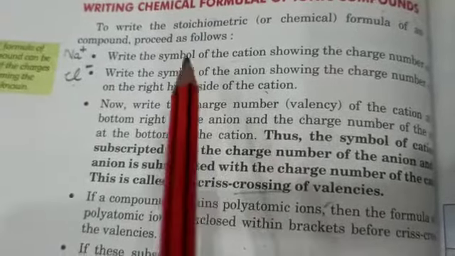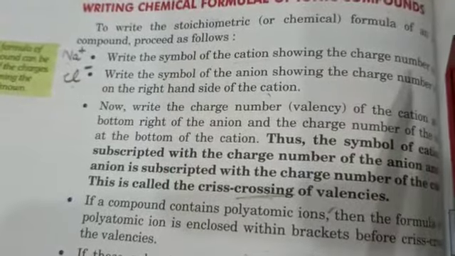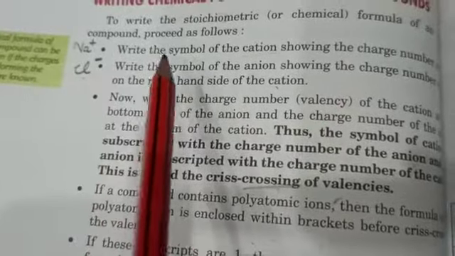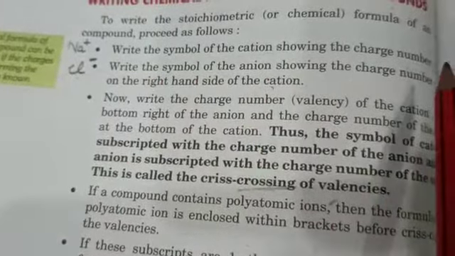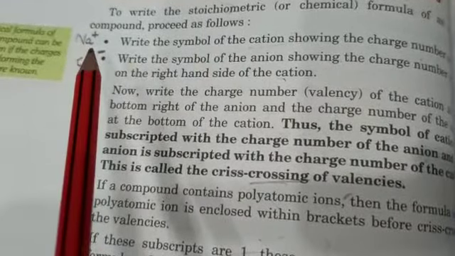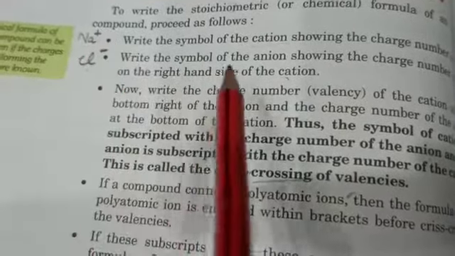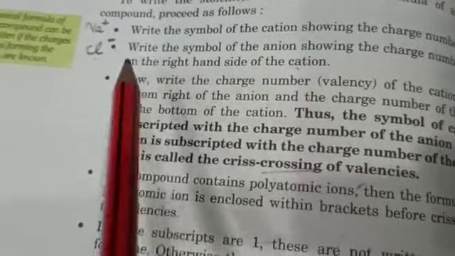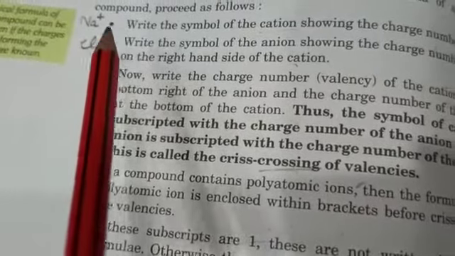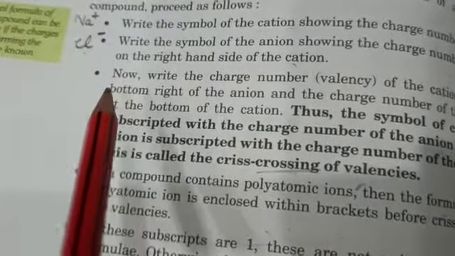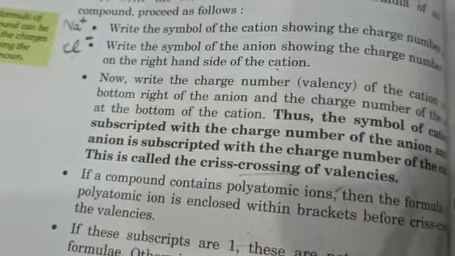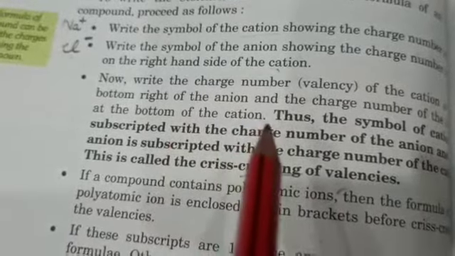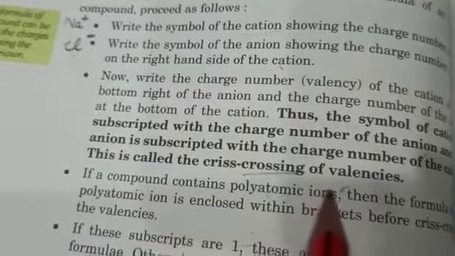Next topic is writing the chemical formula of an ionic compound. Here are some simple methods. First point is write the symbol of the cation showing the charge on it. For example, sodium: its symbol is Na and charge is +1. Second, write the symbol of the anion showing the charge on it, but on the right side of the cation. For example, chlorine: its symbol is Cl and charge is -1. Next, write the charge number of the cation at the bottom of the anion, and the charge number of the anion at the bottom of the cation. This is known as crisscrossing of valencies.